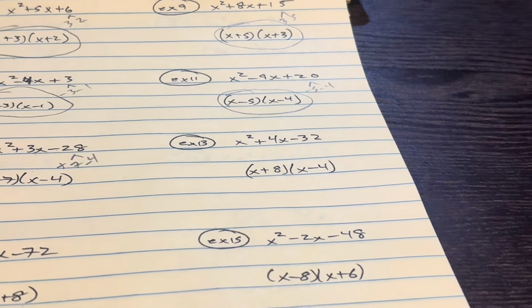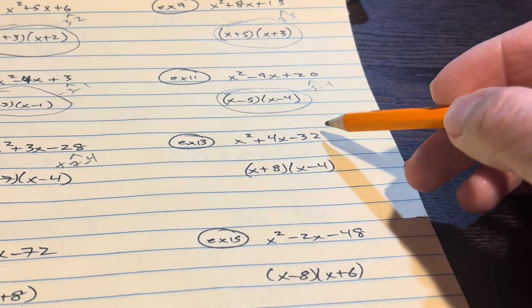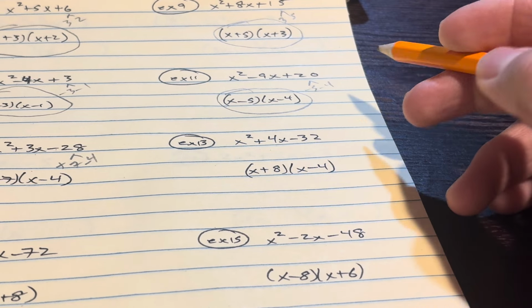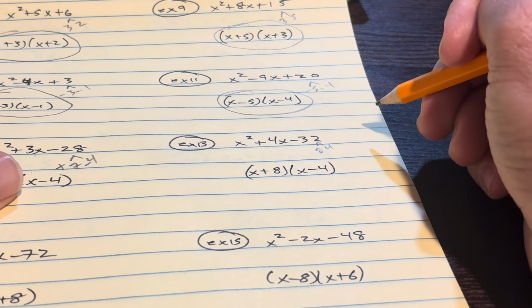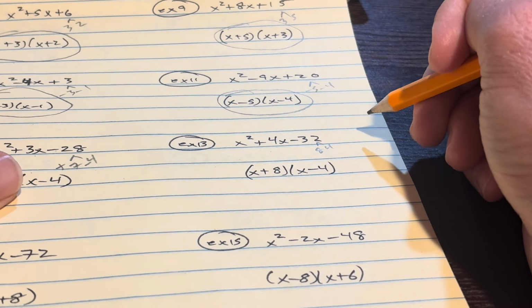Then our next one here is x squared plus 4x minus 32. What 2 numbers multiply to 32 and differ by 4? That would be 8 and 4. So x plus 8, x minus 4.